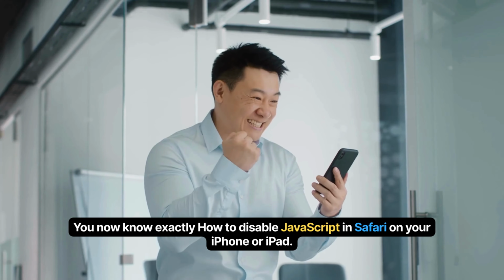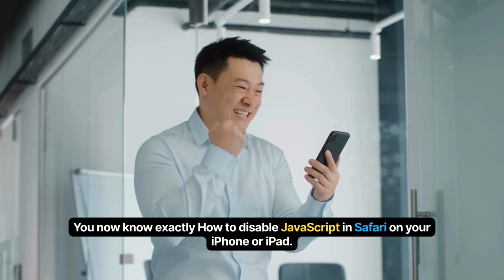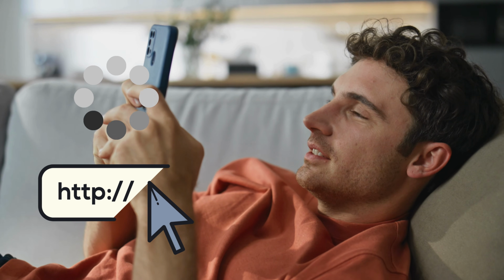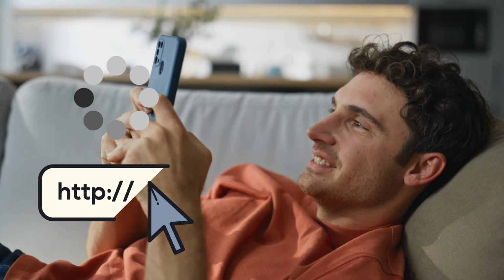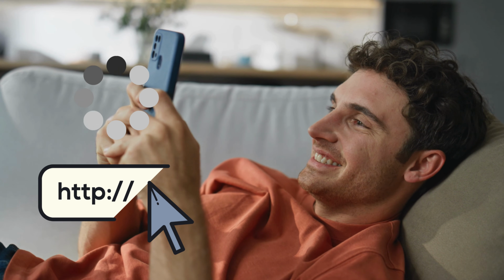And there you have it. You now know exactly how to disable JavaScript in Safari on your iPhone or iPad. No more wrestling with uncooperative sites when a quick toggle can help. This is a handy tool for Safari troubleshooting.